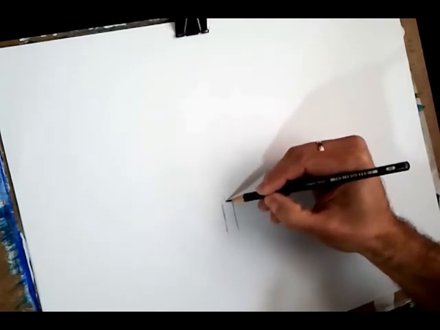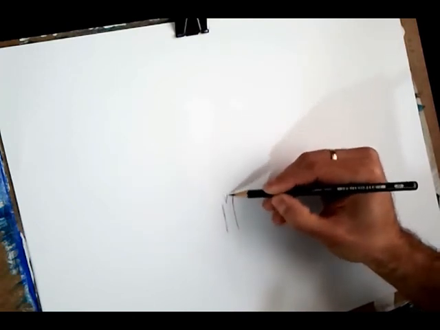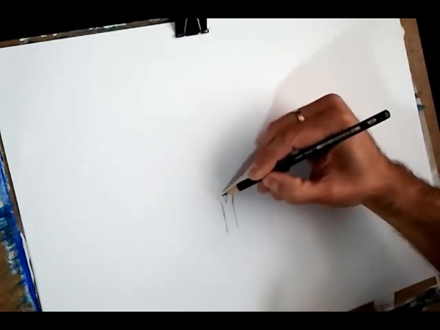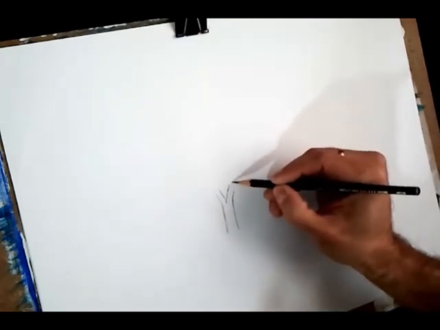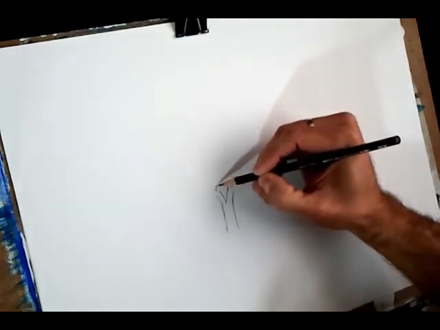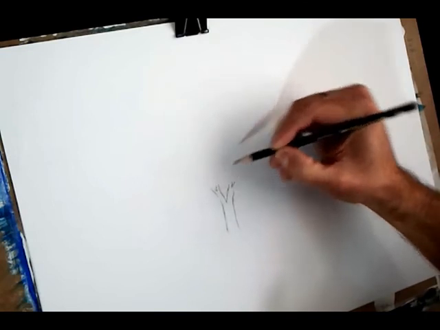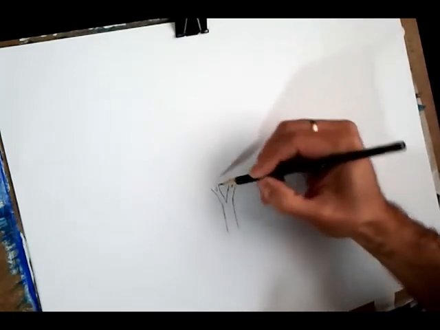Now we draw a V here, you see, and draw more parallel lines. And repeat the process. V, V, line, line, line, line. You see, it's easy.